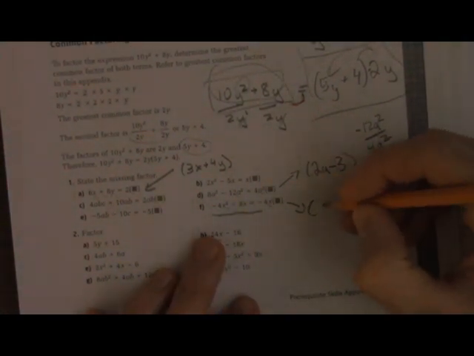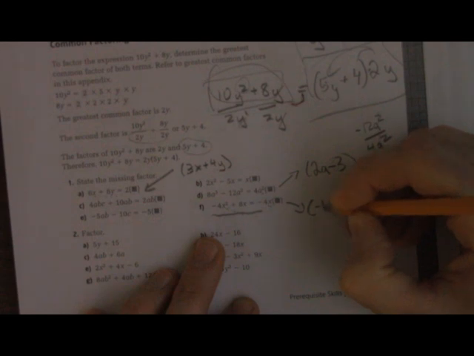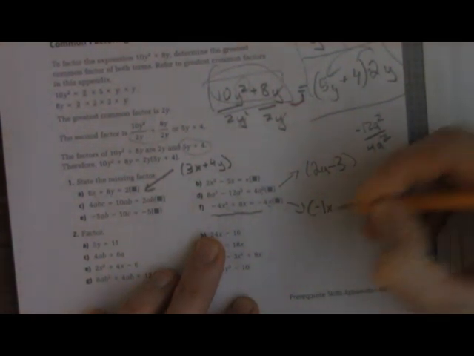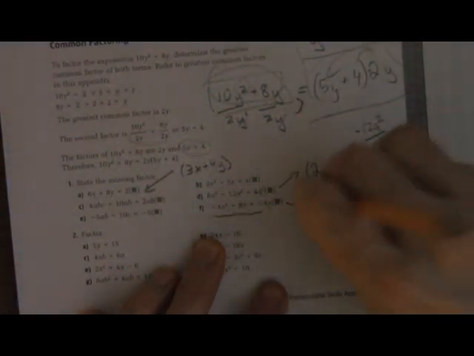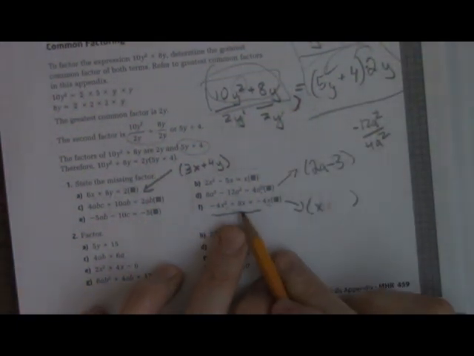It would be negative 1x, correct. No, actually, sorry, it wouldn't be negative. It would be positive, right? Because it's a negative divided by a negative. So we wouldn't write any of that. We would just write x, right? Okay? And then the next term?